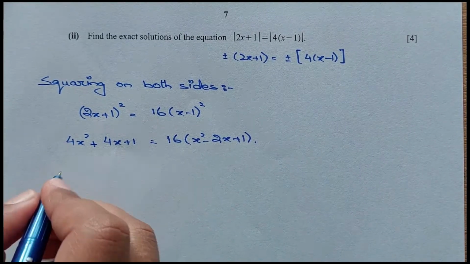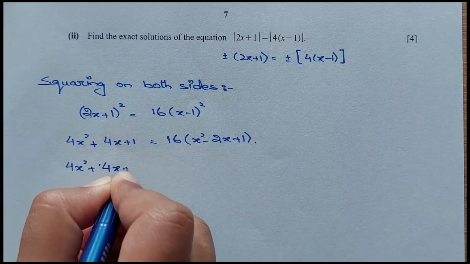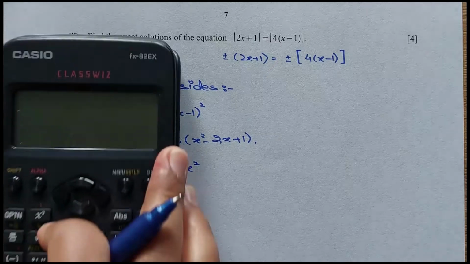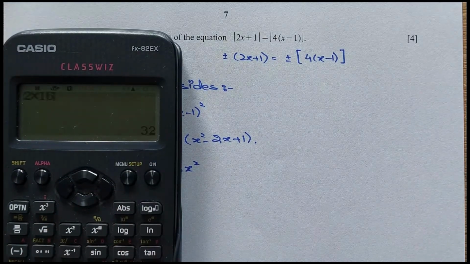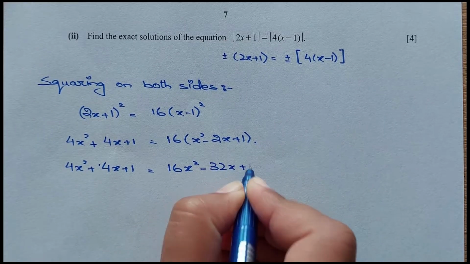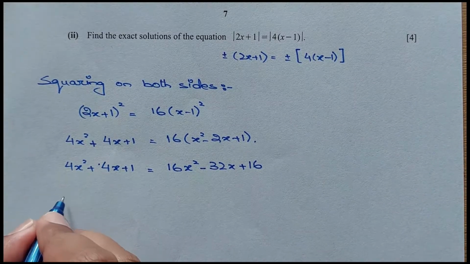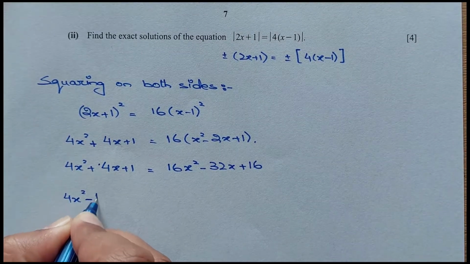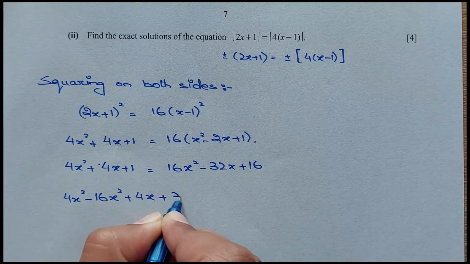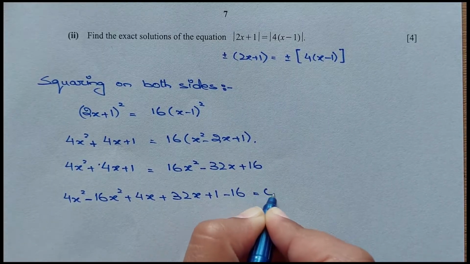So first let me open this bracket. We have 4x square plus 4x plus 1 equals 16x square, and 2 times 16 is 32, so negative 32x and plus 16, right? Now shifting all the terms to the left side, we have 4x square minus 16x square plus 4x plus 32x plus 1 minus 16 equals 0.